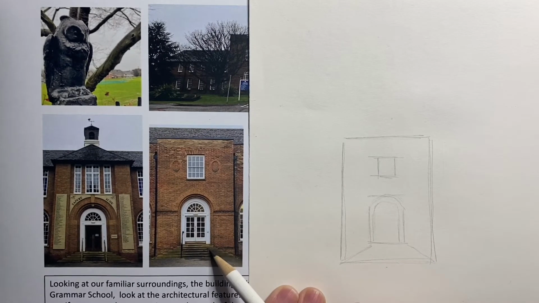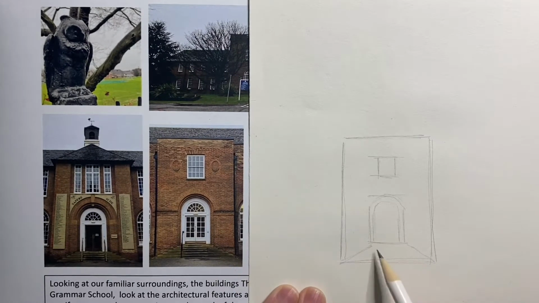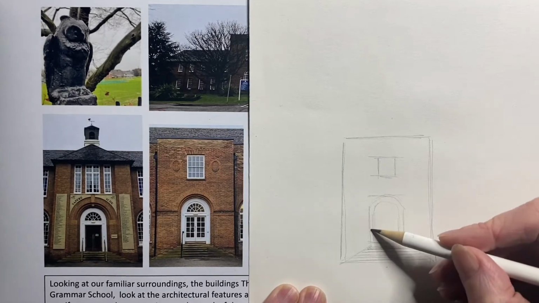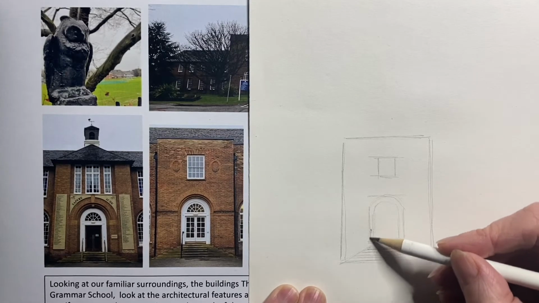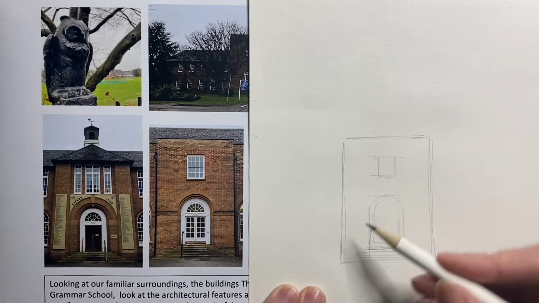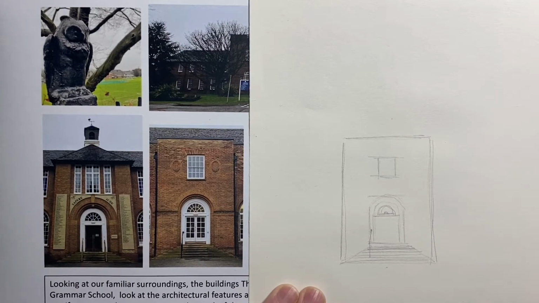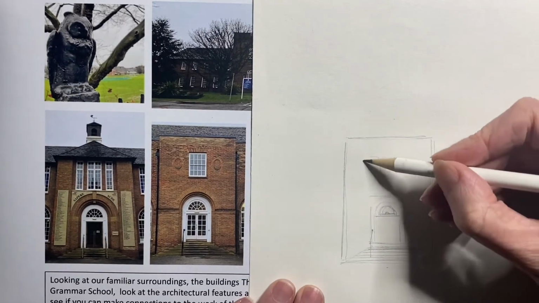One, two, three, four, five, six, about six steps. Handrail starts about there. So what you can see is just the basics of the drawing coming together.